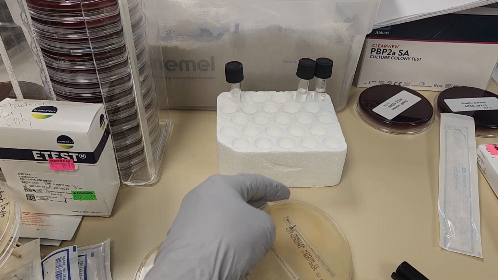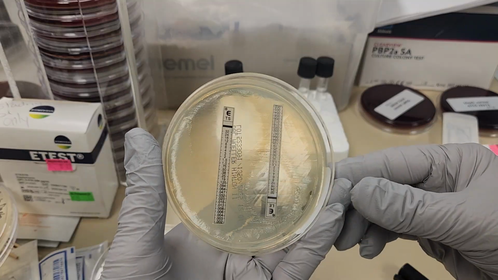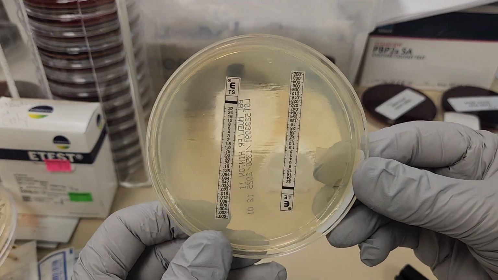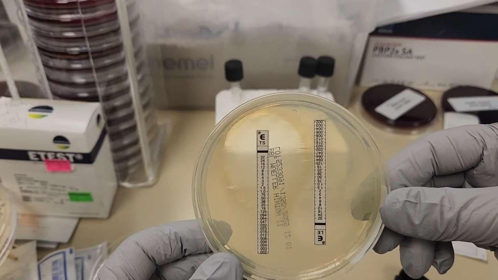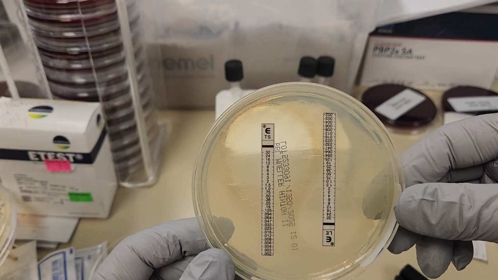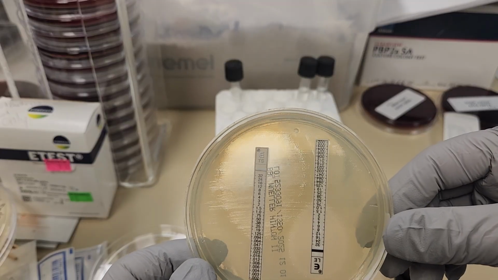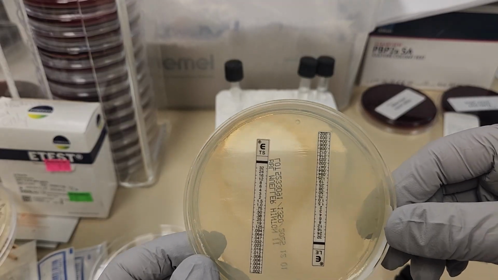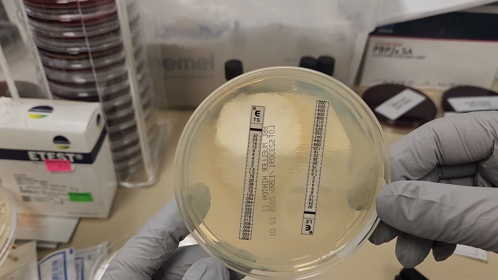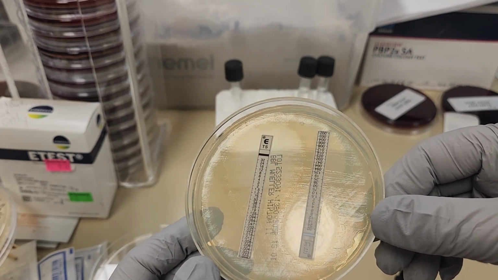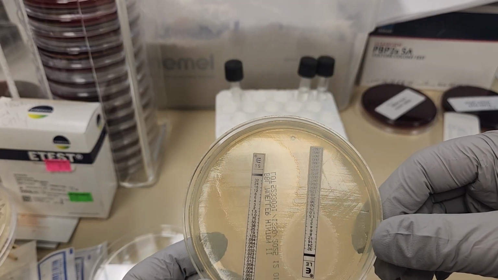So for instance, I don't know if you can see, this might be a little bit hard to read. The TS is trimethoprim sulfa. This is a bacteriostatic antibiotic, and so its zone of inhibition is read at about 80% inhibited rather than 100% inhibited.